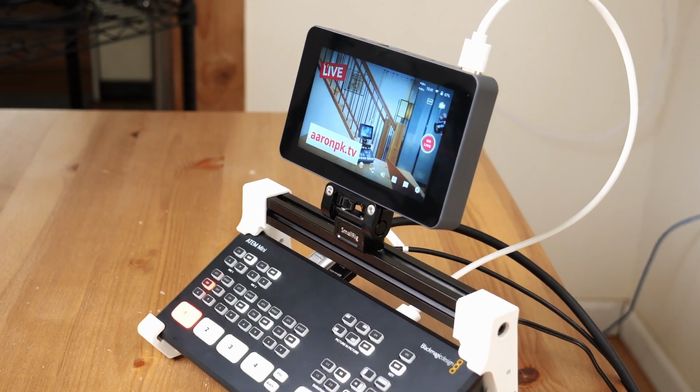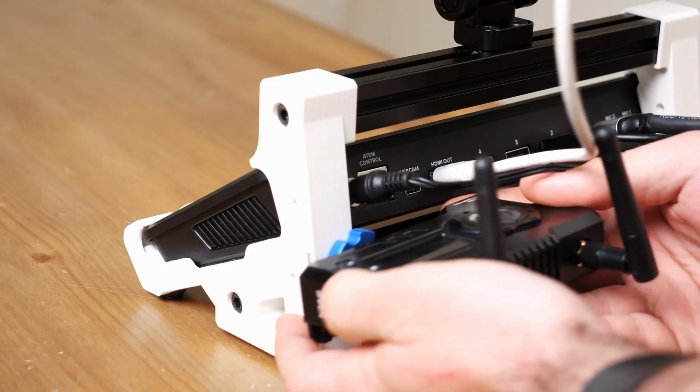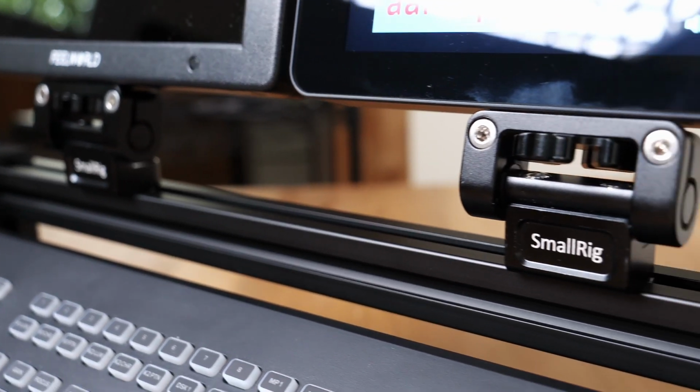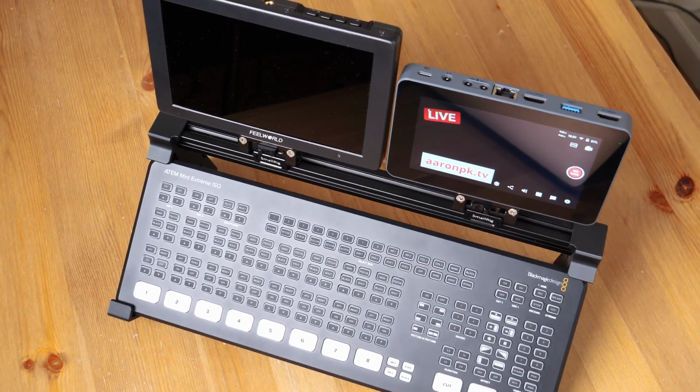If you want to use a wireless HDMI transmitter, you can also attach the receiver to the cold shoe mount at the back, and that keeps things nice and tidy. We also have a version for the Extreme, which is big enough to let you mount a 7-inch monitor and the YoloBox side by side on the top bar.